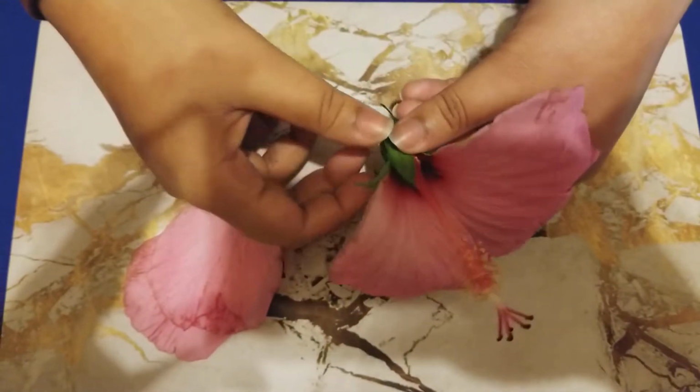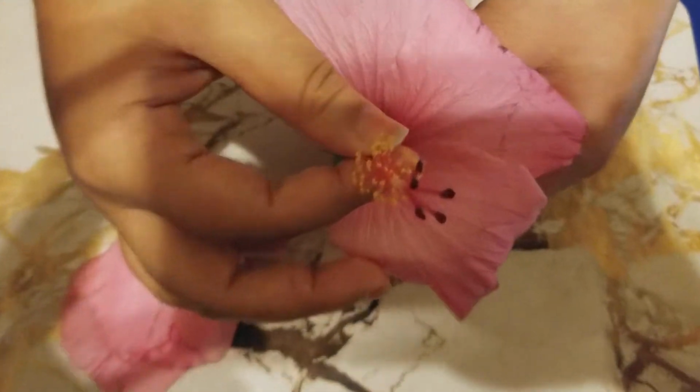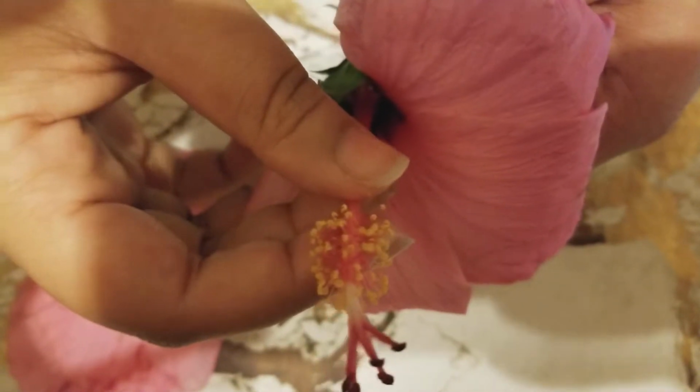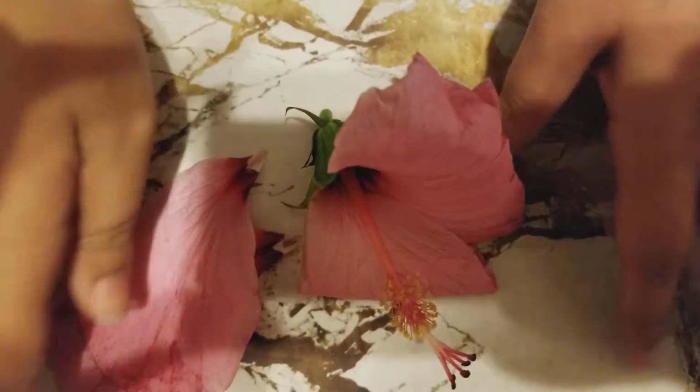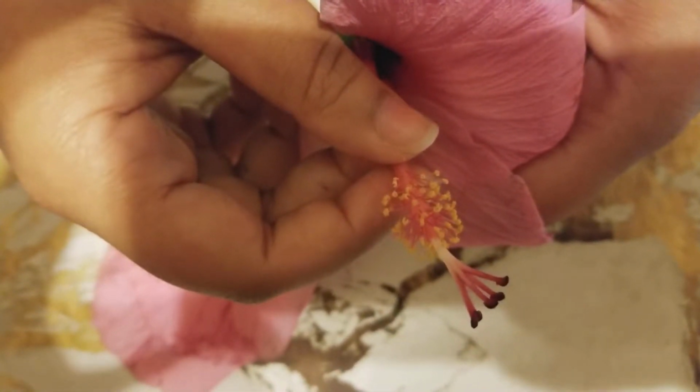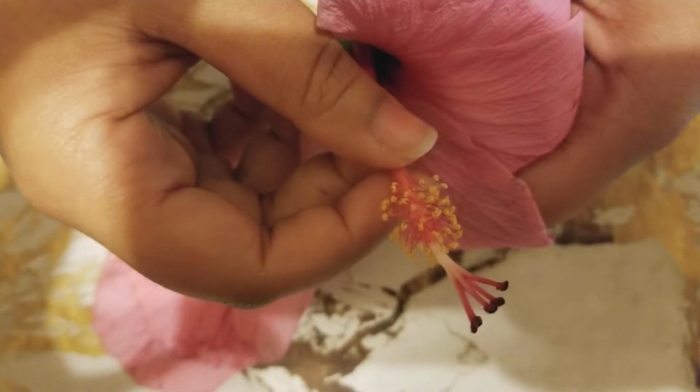Now over here above, we have the male reproductive structures, which are called the stamen. Each stamen has a stalk called the filament that supports the anther. The anther is the yellow part on top right here. The anther produces pollen grains, and the filament is the pink part attached to the anther, and the filament supports the anther for the male reproductive structures.